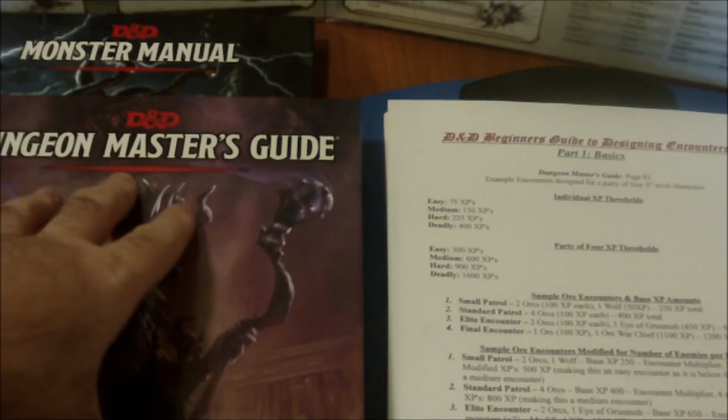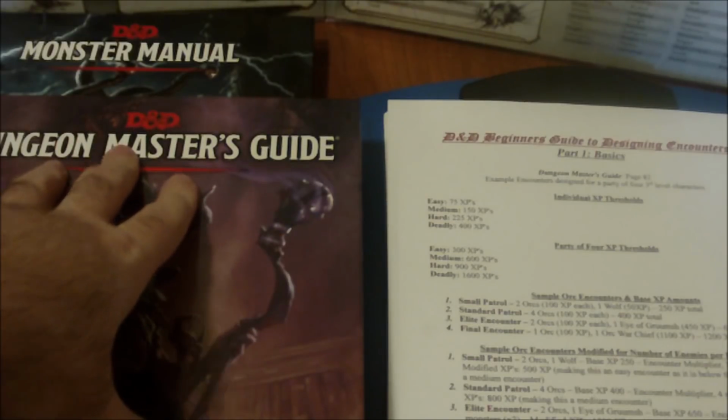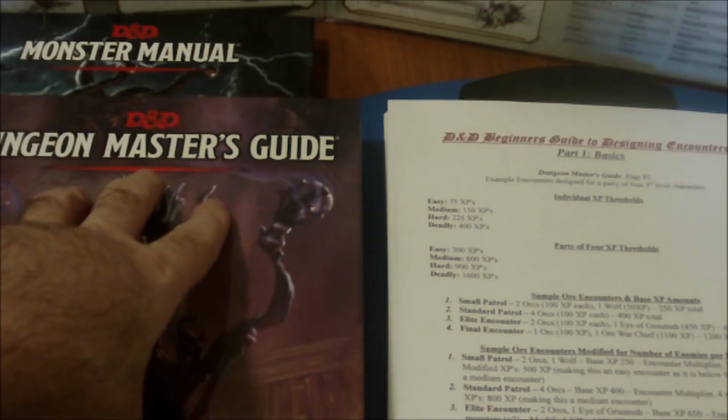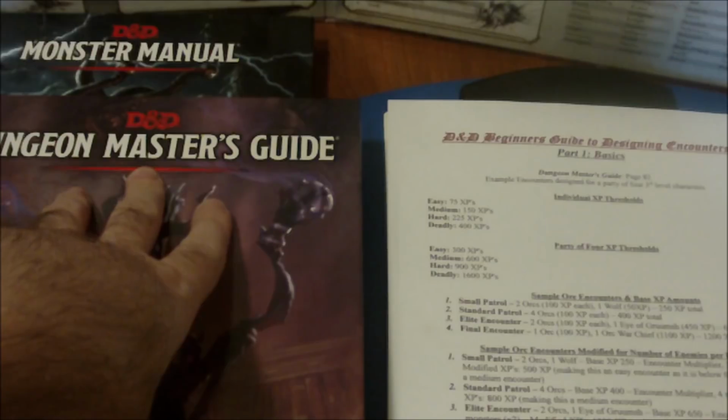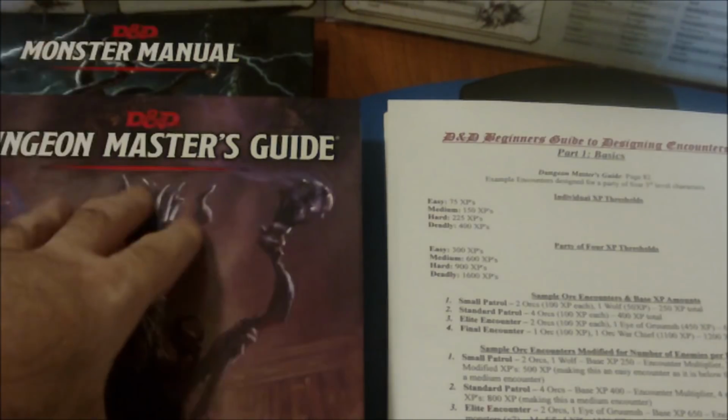So I'm going to revisit this series, and I'm not only going to go over how to put some encounters together using some examples, I'm also going to go over some basic dungeon design, as well as some basic adventure stuff.